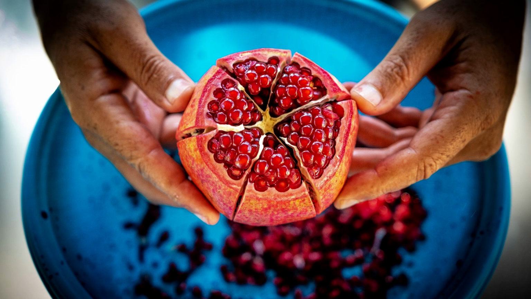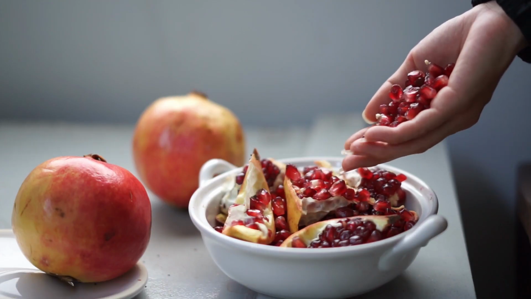5. May benefit heart health. Fruits rich in polyphenols, such as pomegranates, have been shown to benefit heart health. Test tube studies have shown that pomegranate extract can reduce oxidative stress and inflammation in the arteries, lower blood pressure, and help fight atherosclerosis, the buildup of plaque in the arteries that can lead to heart attacks and strokes.